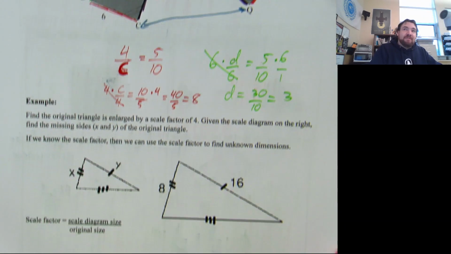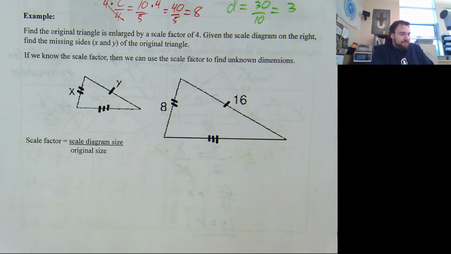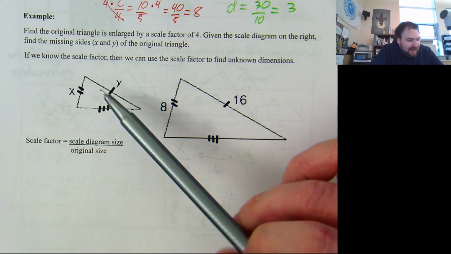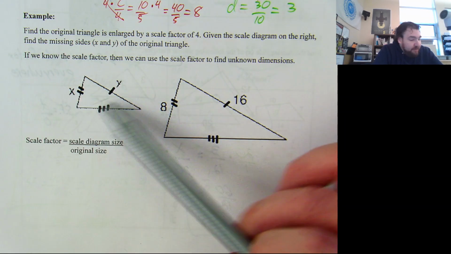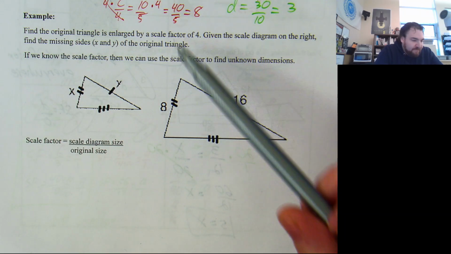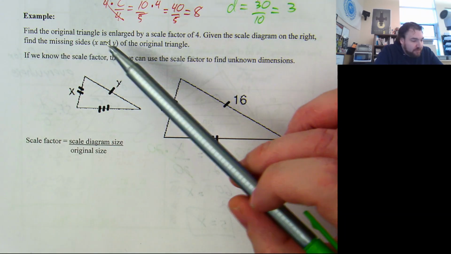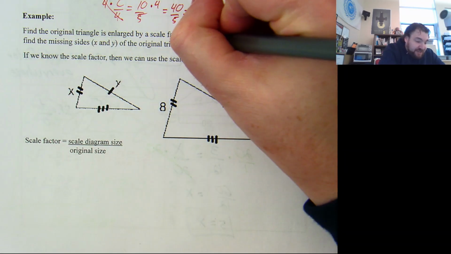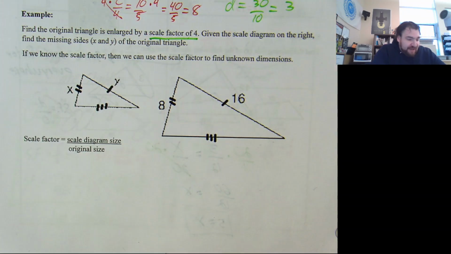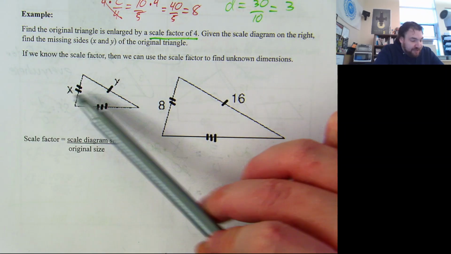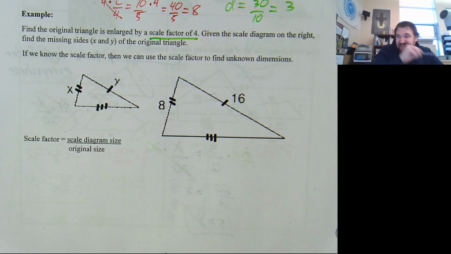One last example. I've got a different situation here now. I've got a small triangle where I don't know anything, and a big triangle where I know 2 of the sides. If I tell you that the original triangle is enlarged by a scale factor of 4, so in this case we're given the scale factor here, and given the scale diagram on the right, we want to find the unknowns in both of these. This is actually fairly easy.